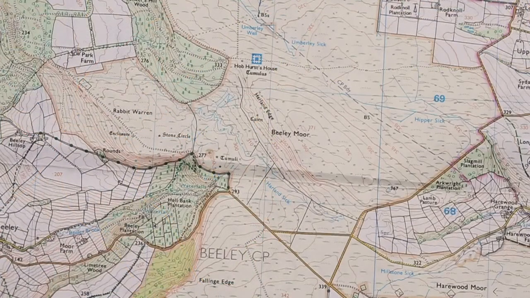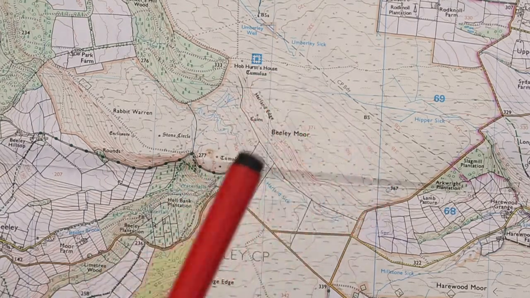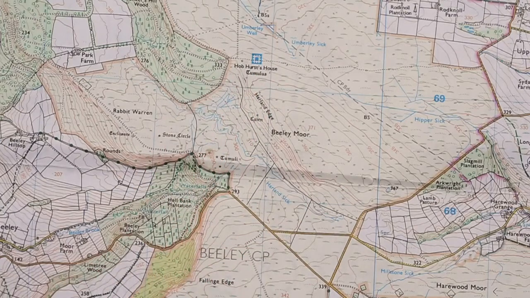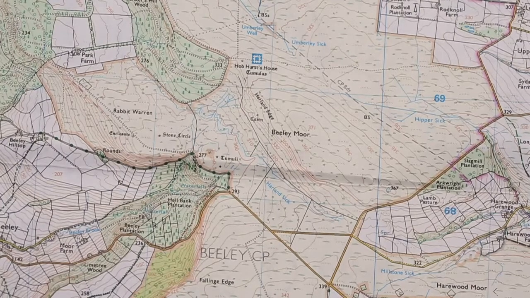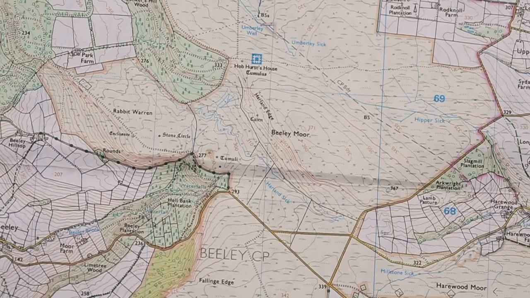We're just going to speak about the contour lines and how steep hills are and how you can read that on a map. So we're looking at this Beely Moor, and you can see these orange lines, and how these orange lines work is the further apart they are, the less incline there is, and the tighter together they are, the more steep it is.